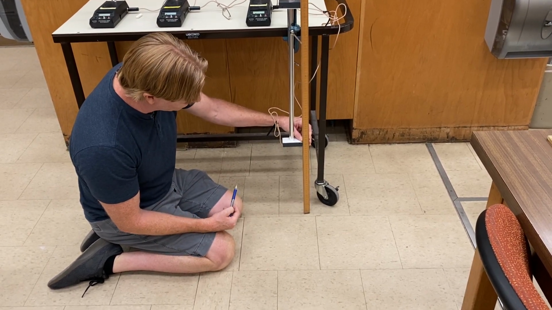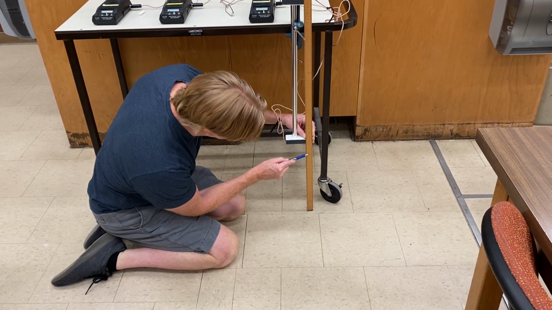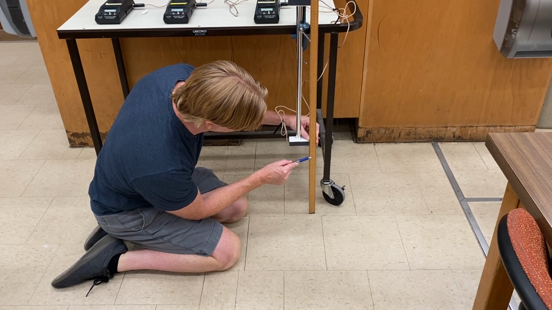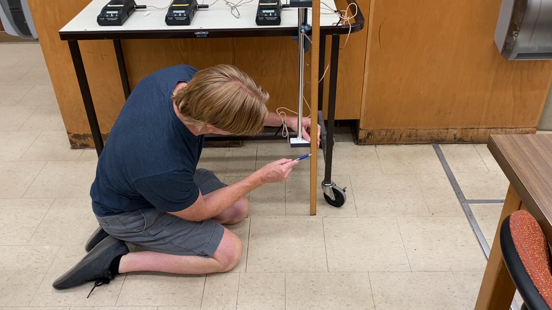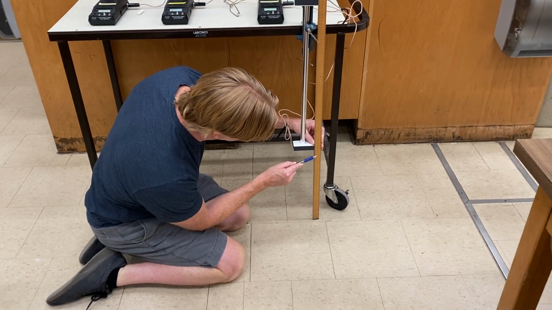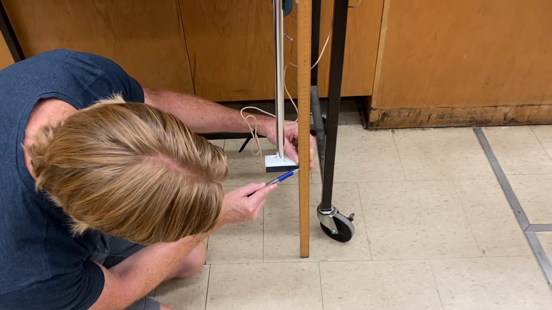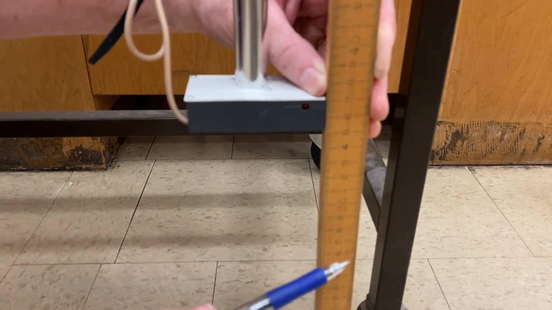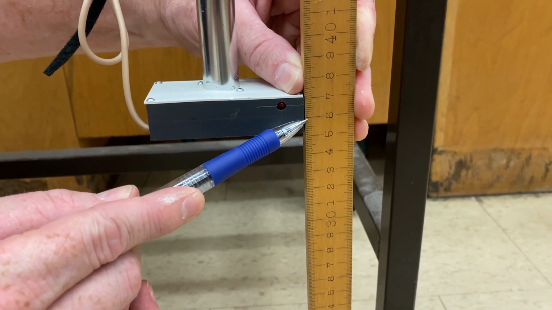So my number is going to be 0.3, and then I look at my centimeters, right? The hundredths of a meter, and this is going to be 0.31, 0.32, 0.33, 0.34, 0.35, 0.36. So 0.36 is right there.